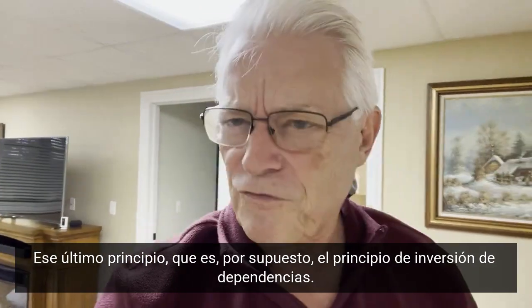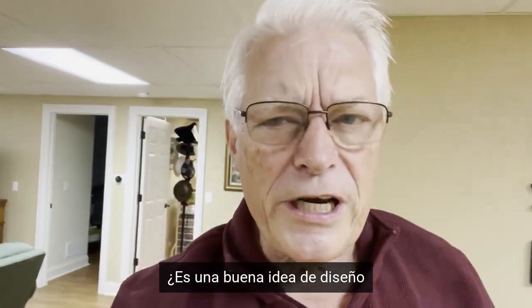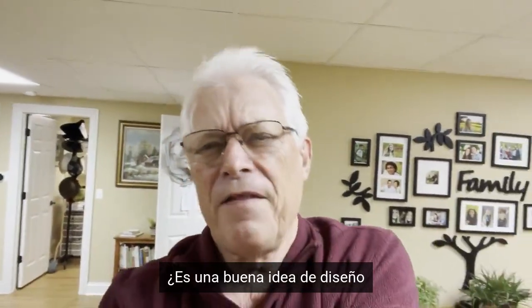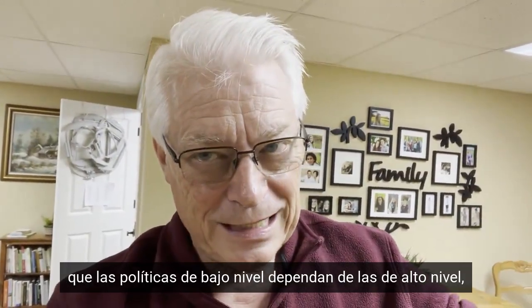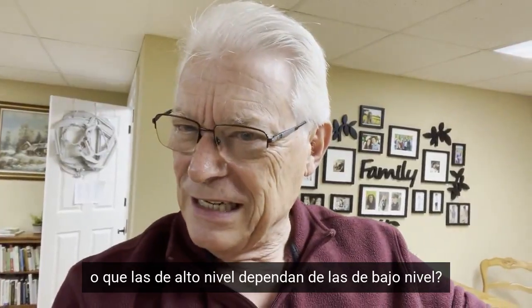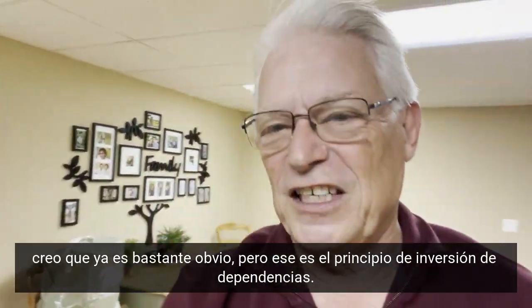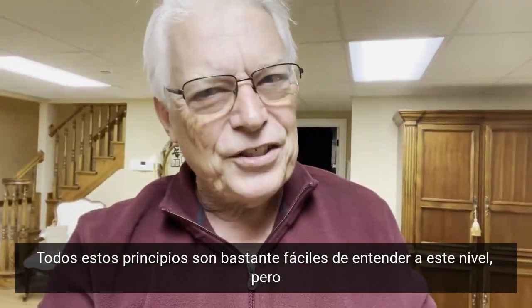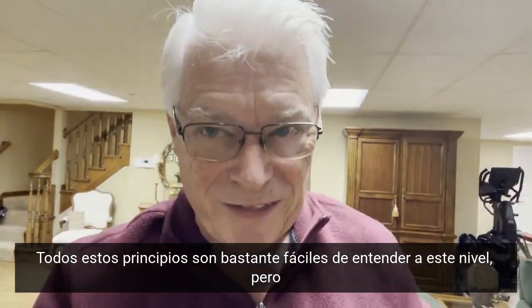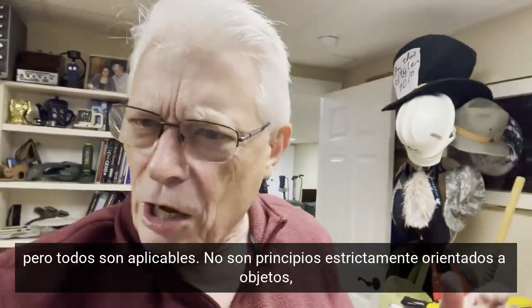That leaves one last principle, which is, of course, the dependency inversion principle. Is it a good design idea that low-level policy depend on high-level policy? Or should high-level policy depend on low-level policy? Well, I'll let you answer that question. I think it's kind of obvious by now, but that is the dependency inversion principle. All of these principles are pretty easy to grasp at this kind of level. They get a little more complicated when you're dealing with languages like C++ or Java or Clojure or Elixir or whatever. But they all apply.